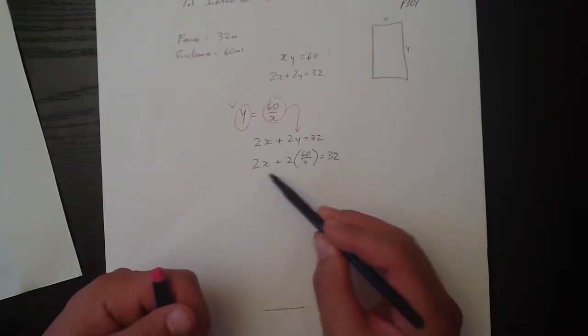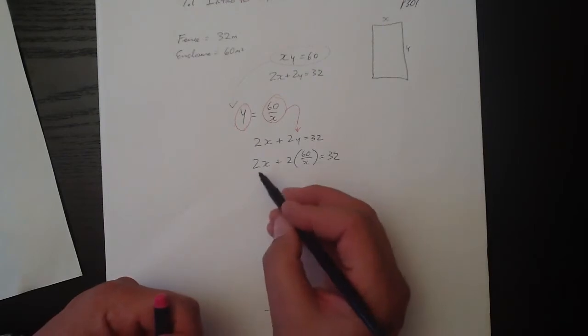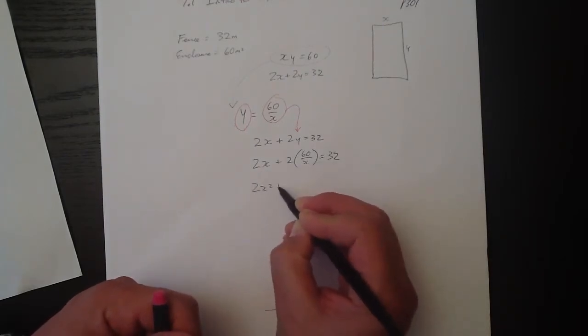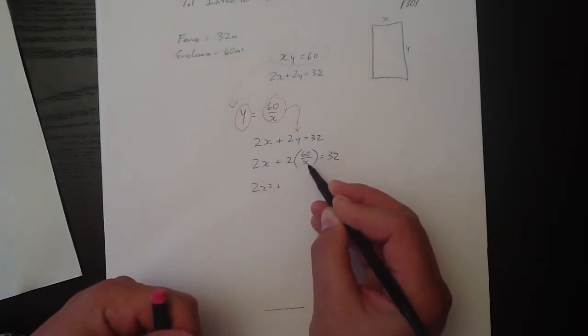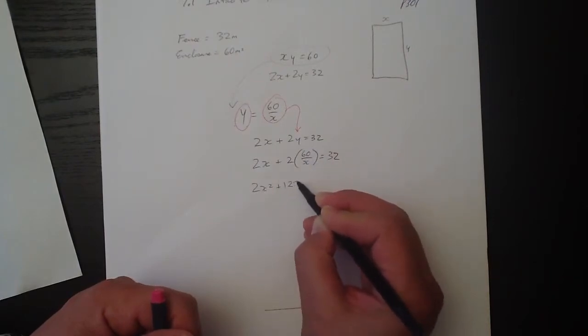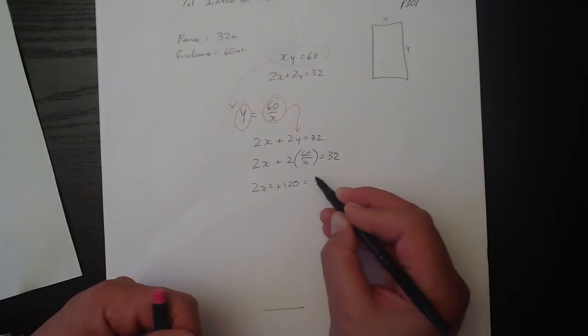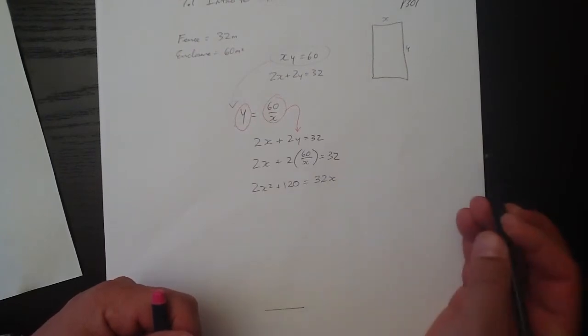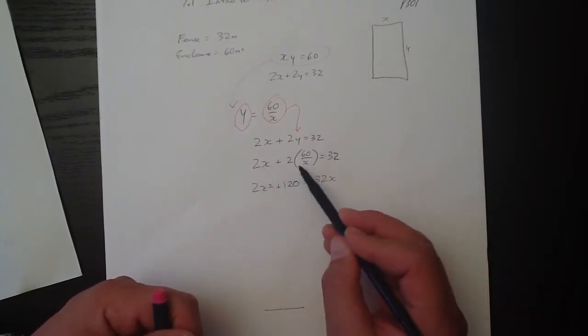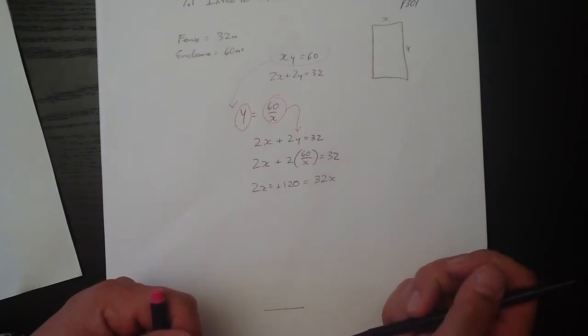We multiply every term in this entire equation by x, and we have 2x squared plus 2 times 60 over x. We multiply by x, it becomes 2 times 60, so that's 120, equals 32x. So we've multiplied this and this and this each by x.